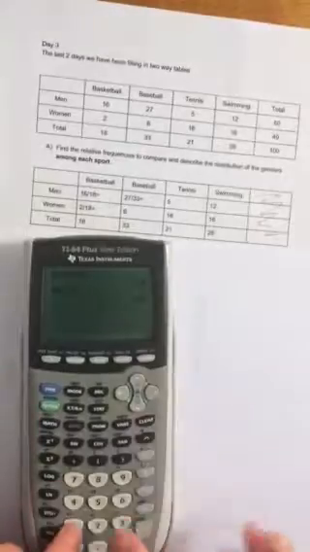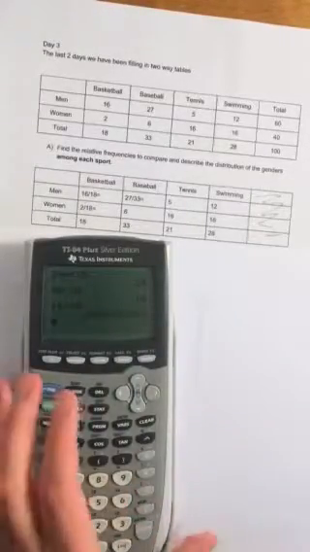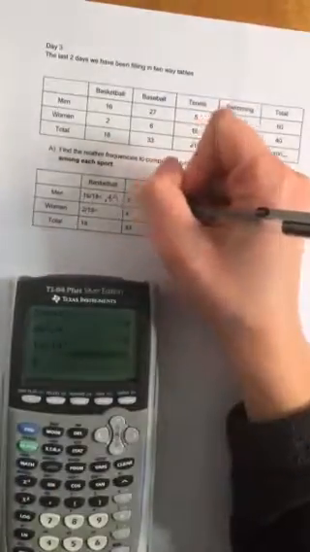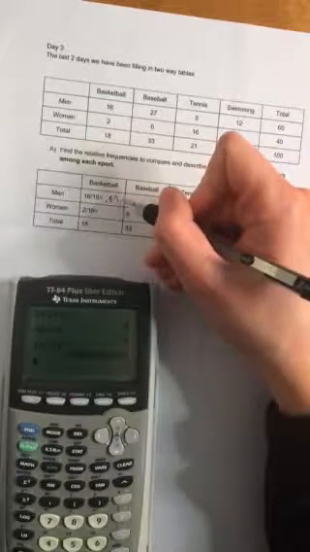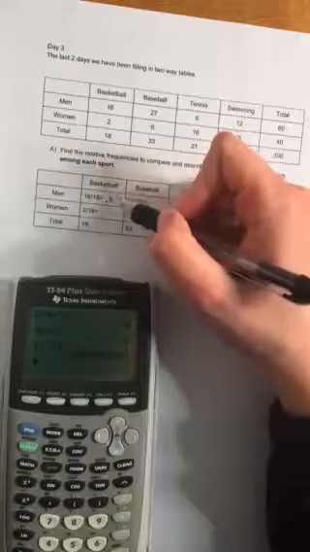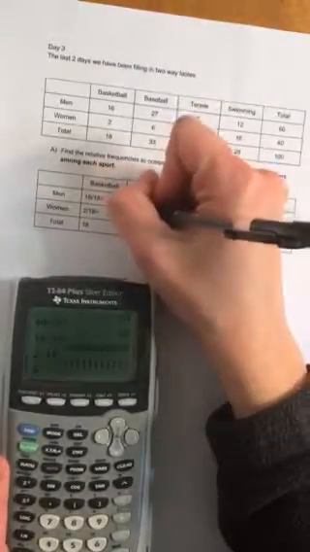So 16 divided by 18. I'm going to find that decimal because that's going to tell me the frequency. So 16 divided by 18 is 0.88, and I'm going to call that 0.89. You guys know how to turn a decimal to a percent, right? This would actually be 89% because I just move it over 2 spots. So 89% of the people who play basketball are men. And then if I do this for women, 2 divided by 18, it's going to be 11%, or 0.11.